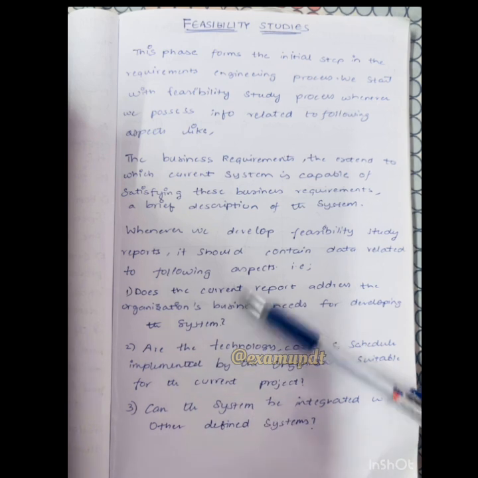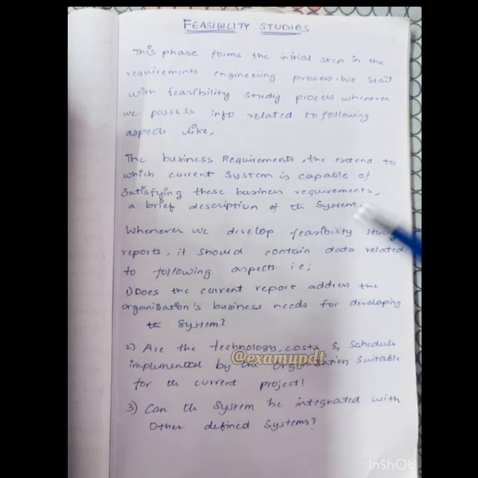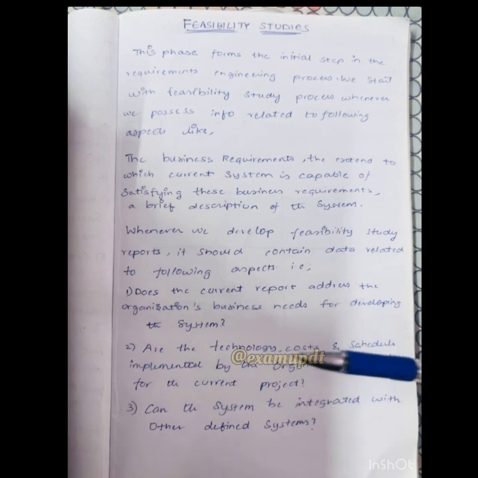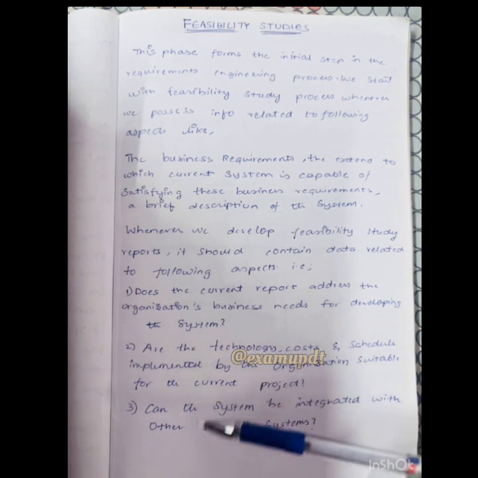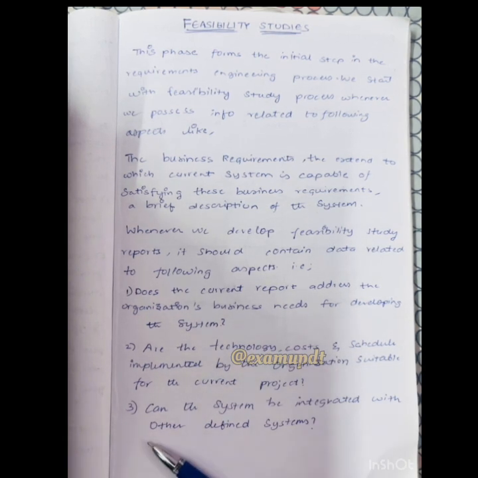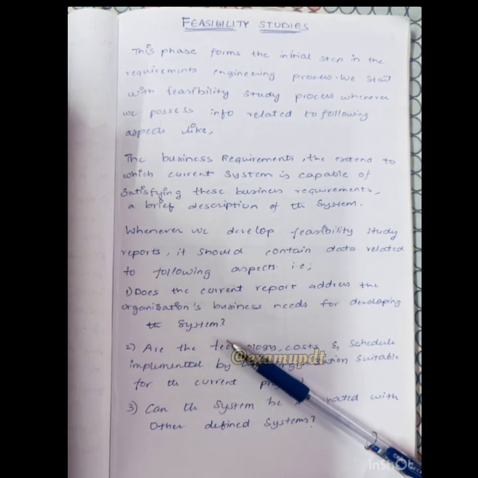And one more point about feasibility studies. Once the feasibility study is done, we'll have the documents stating if the current system can meet specific business requirements or not. Based on this, we decide whether to continue, halt or improve the current system. So the feasibility study report should include this data. So this is all about feasibility studies.